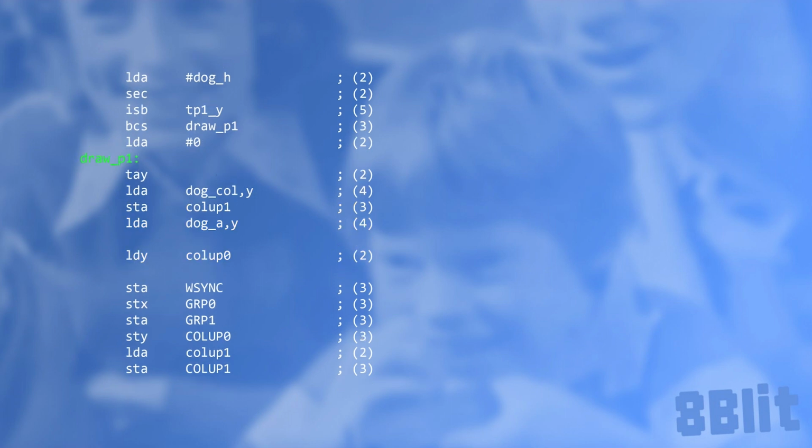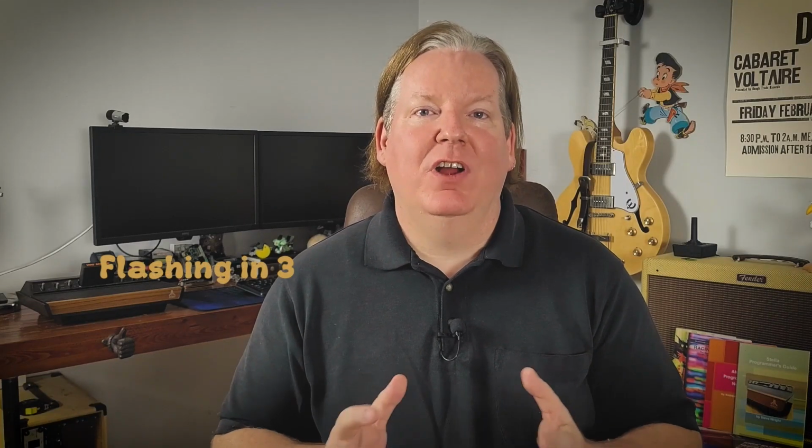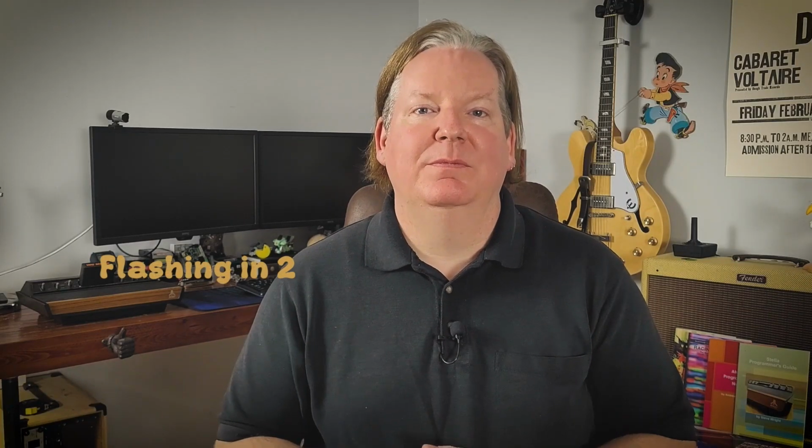After our horizontal sync, we push our player graphic into their registers, our player 0 color from the Y register, and then load and push our player 1 color. And that's all it takes to draw 2 player graphics with color.